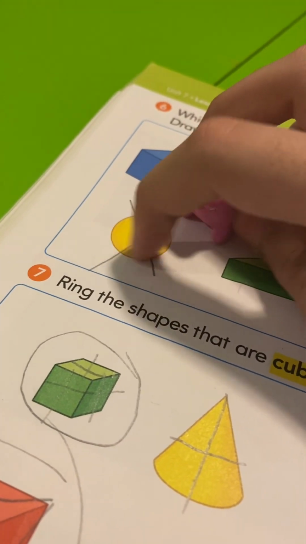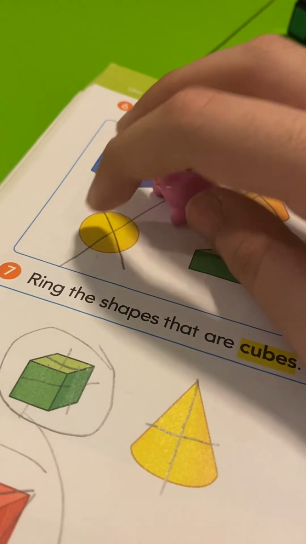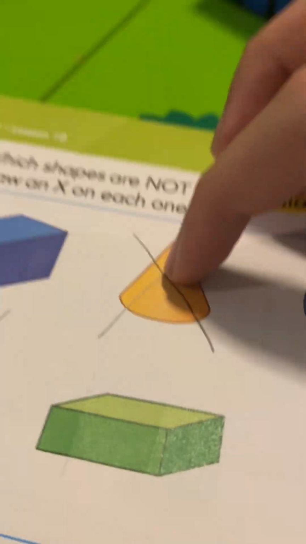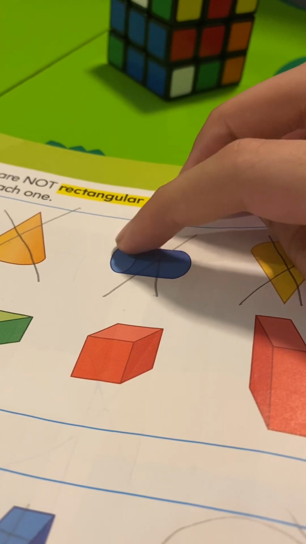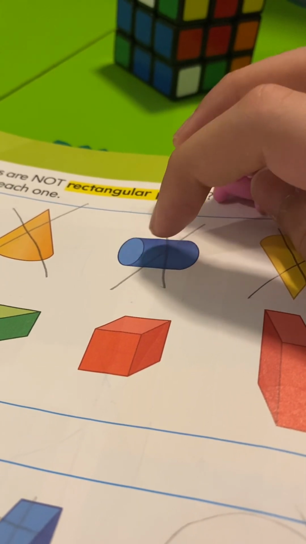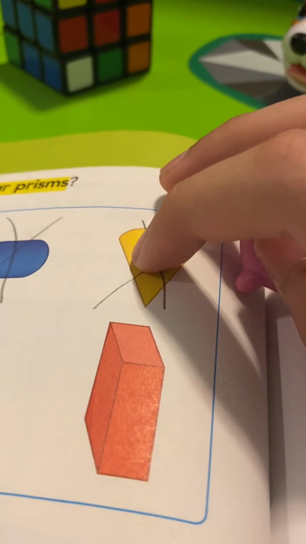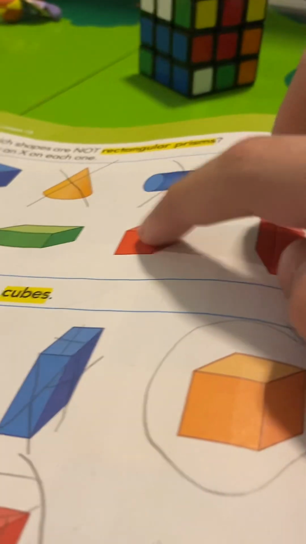Now, anyways, this is not a rectangular prism. It's not even a prism at all. It's a sphere. This is not a prism as well. This is a cone. This is a prism, but it doesn't have a rectangular lateral face or a base. That's a cylinder. And this is also a cone, which means that these must be rectangular prisms. And this.